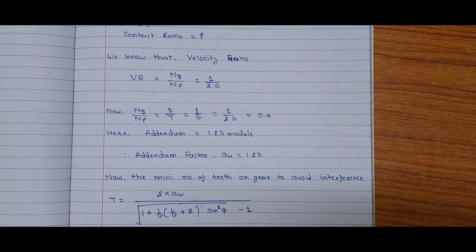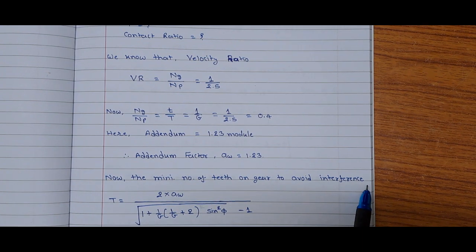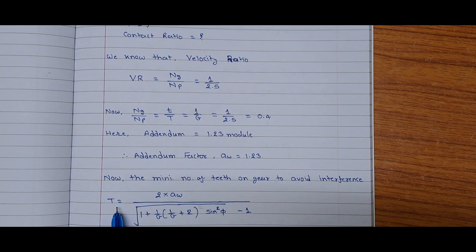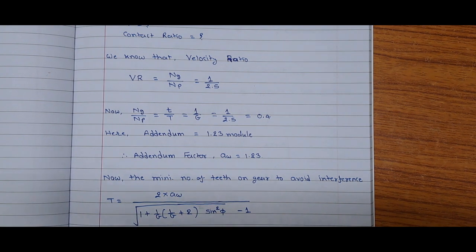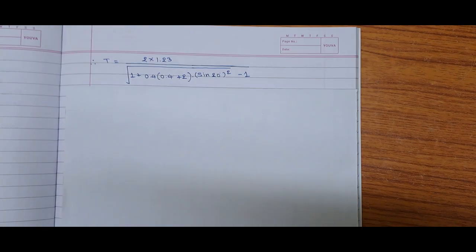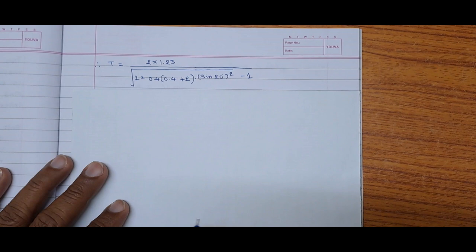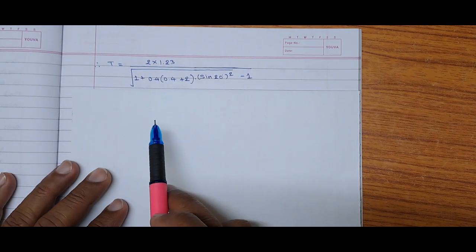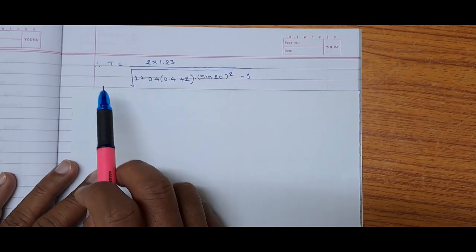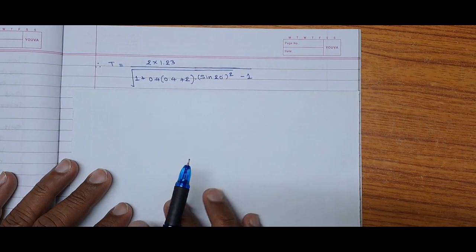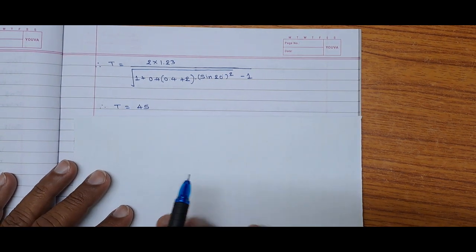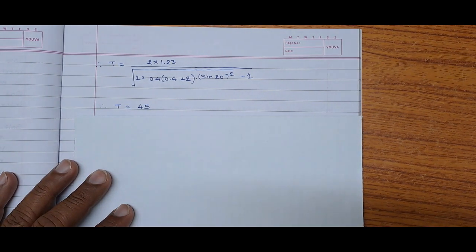Now we know that the minimum number of teeth on gear to avoid interference is given by capital T is equal to this relation. Upon substitution of values of AW, 1 upon G and pressure angle phi, we found that T on calculation is 45.